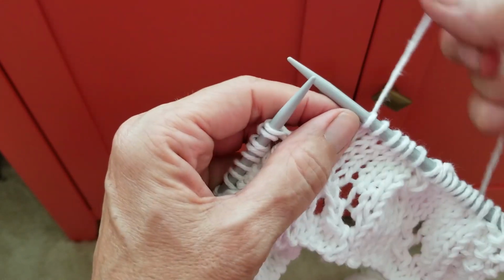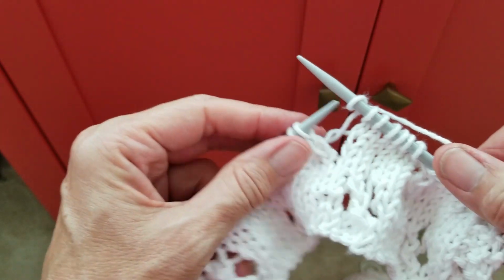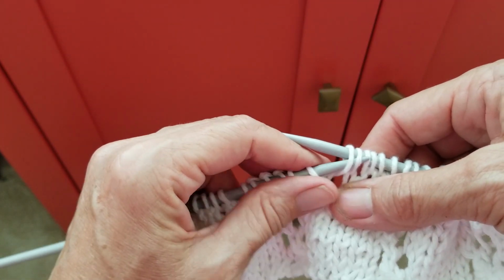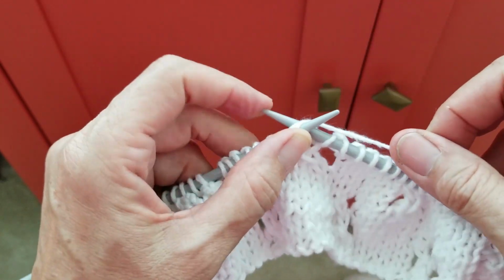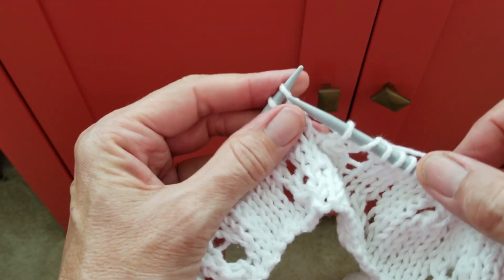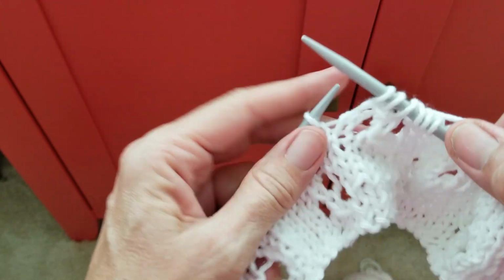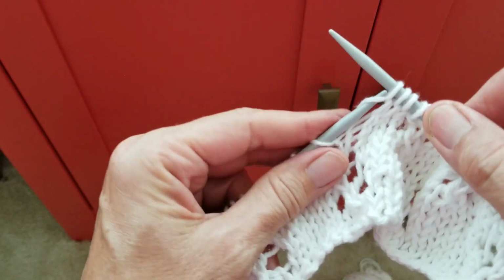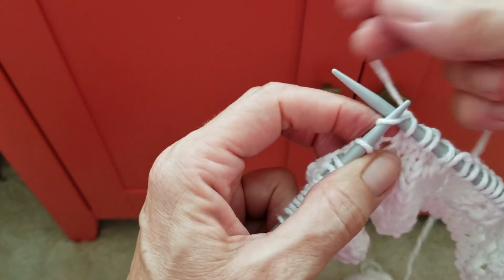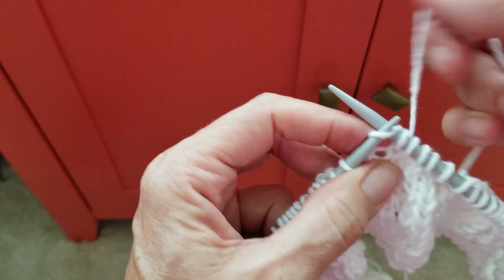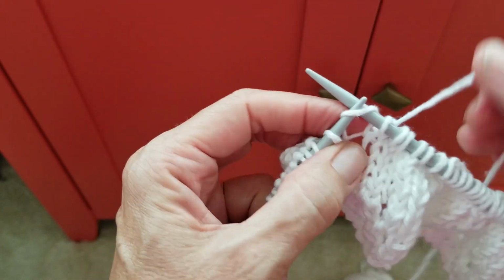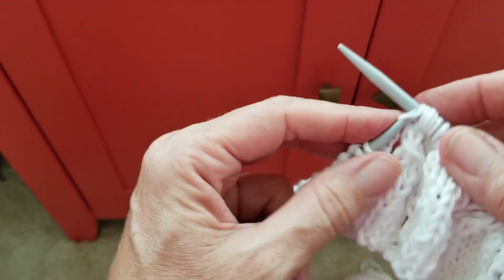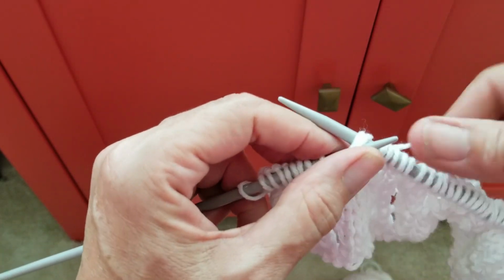Okay, I'm going to get yarn over, slip, and knit. Then work my 6. Okay, 6, yarn over, slip, slip, knit.